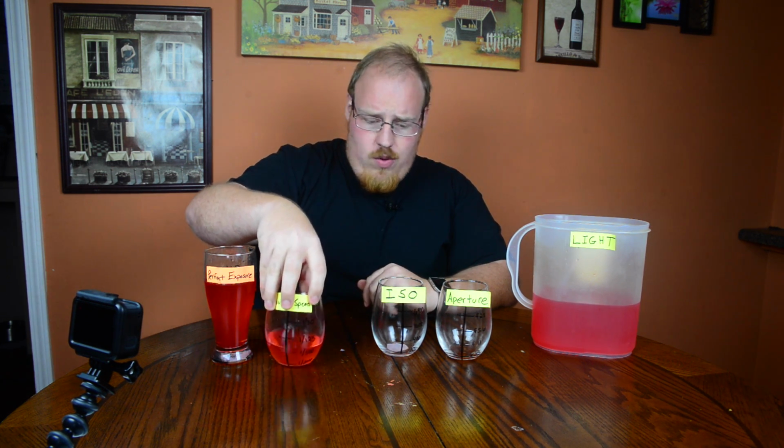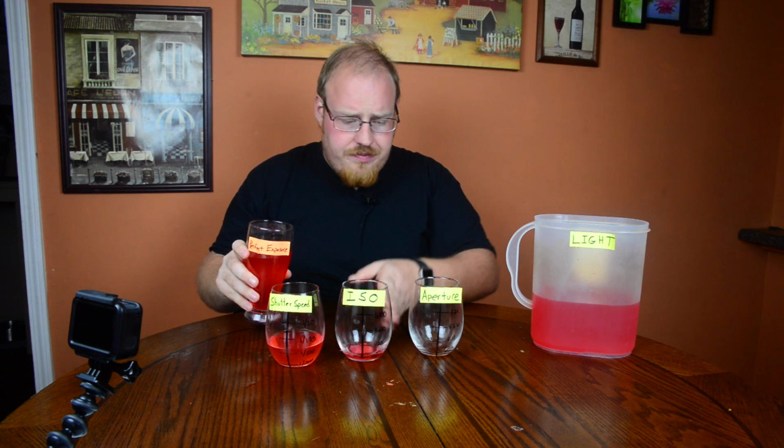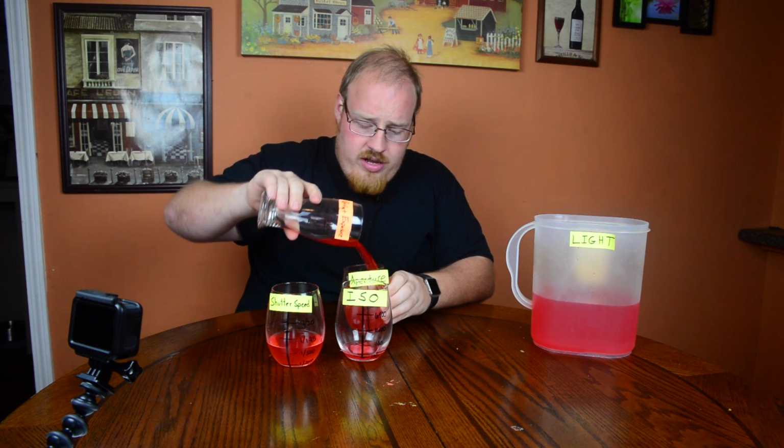Okay, so now we've got this much light to share between ISO and aperture. We have to use it. It can't just stay in the glass. So I got the shutter speed where I want it, and I guess with ISO, I don't need too much of it. So we'll just fill it to 100, where my camera starts. And we have to use the rest of it, so let's just throw the rest of it in aperture.